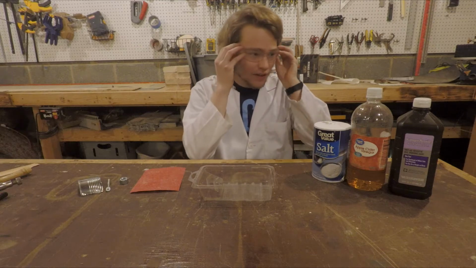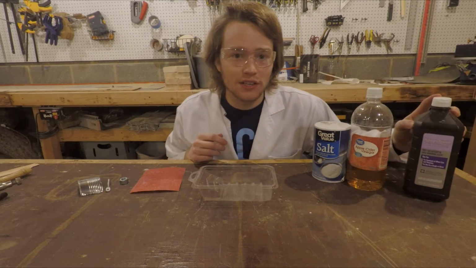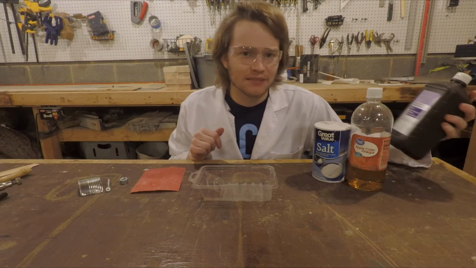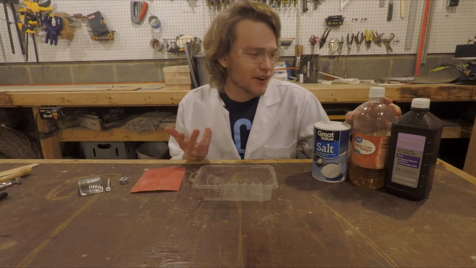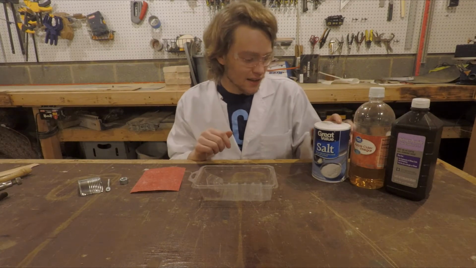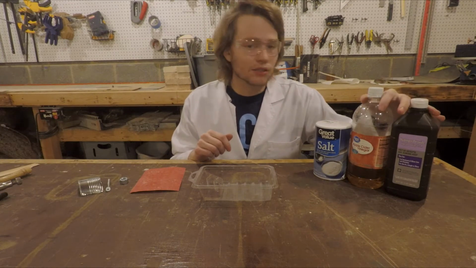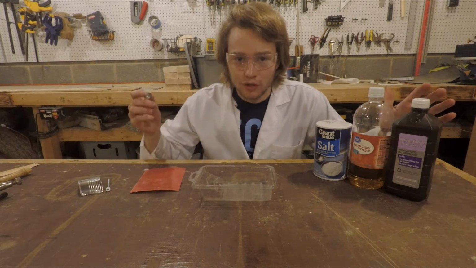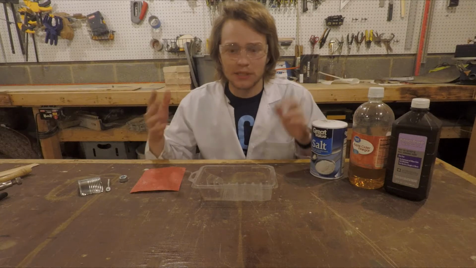I have in front of me a tub of hydrogen peroxide, which is a very common antiseptic agent. I also have some vinegar here. It's apple cider vinegar. I guess it doesn't really matter as long as it's acetic acid. And I also have some salt. So basically these two are going to combine to be the oxidizer. The iron and steel will be the fuel, and together that will cause oxidation. The salt is kind of a catalyst. It speeds up the reaction.